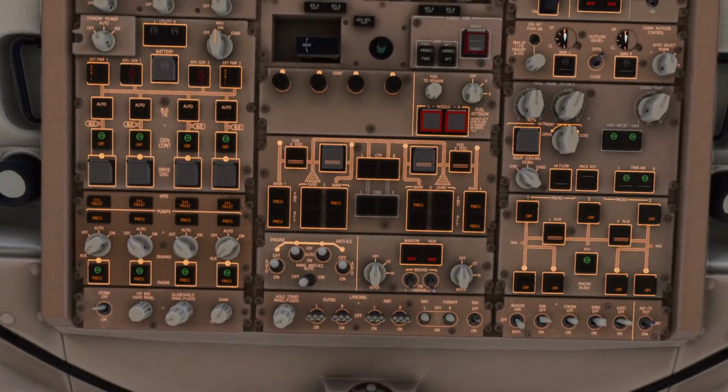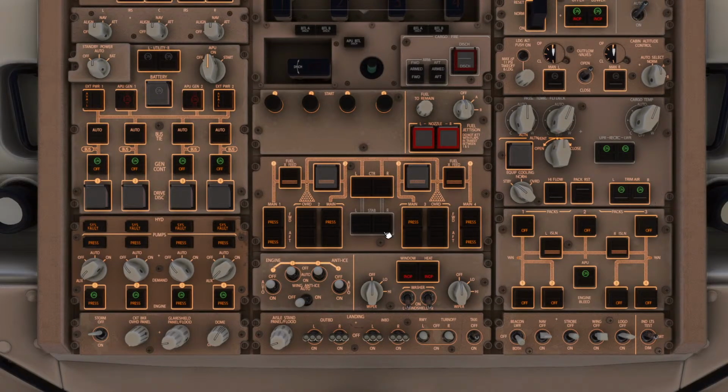Shift 7 again. Nav lights go to on or down, which is over here. Window heating to on and anti-ice. So let's get this right. I haven't done this for so long. So where's window heating? Turn that on. And wing anti-ice to auto. Okay, so that's the engine anti-ices. They're already on auto across the board.